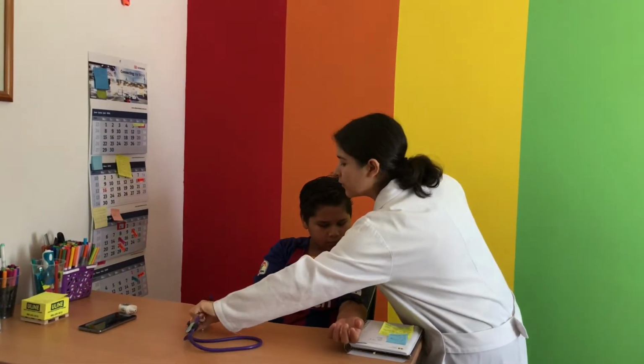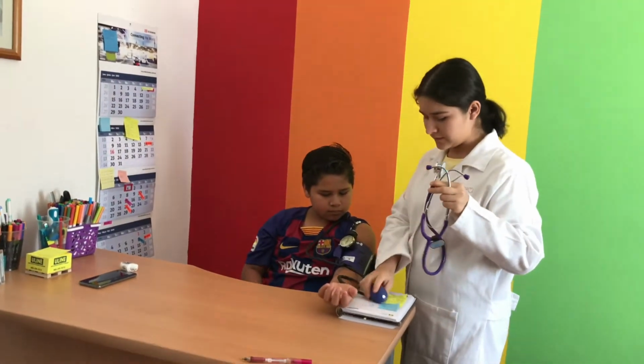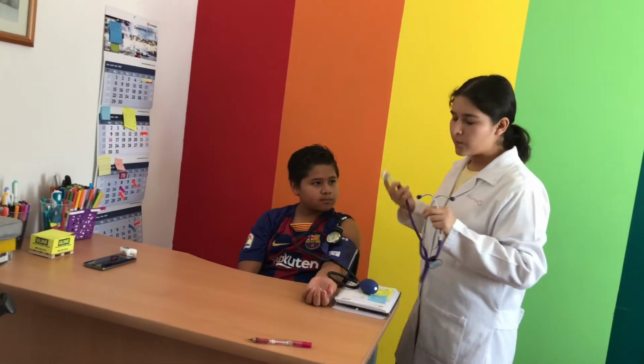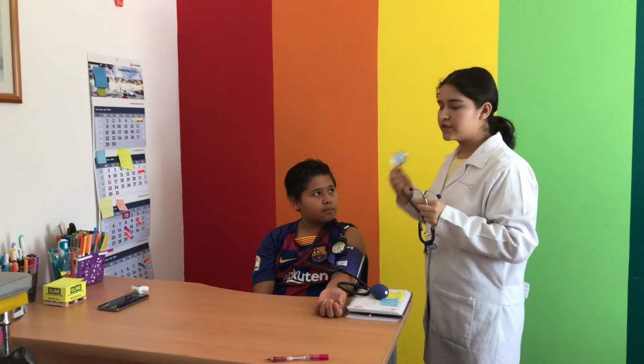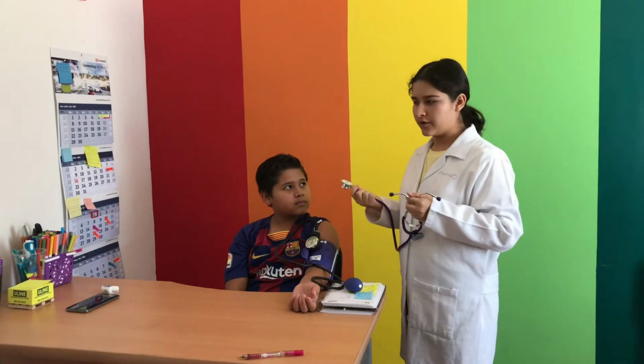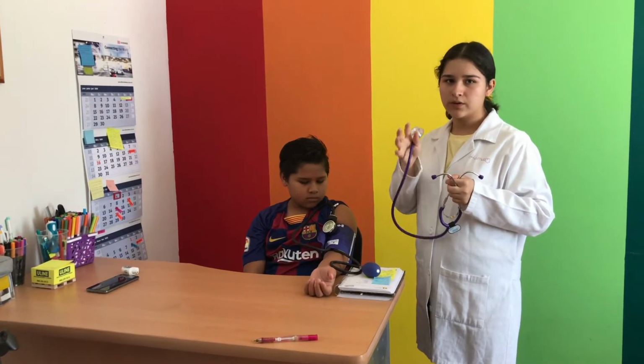Okay, so with the help of the stethoscope, we're gonna put it where the artery is. But for it to be a lot easier and more accurate, I'm gonna ask the patient also to mention when he feels the first pulse and the last one.